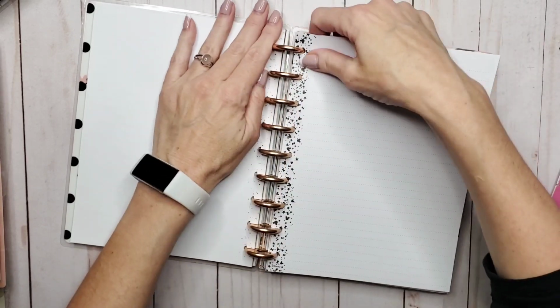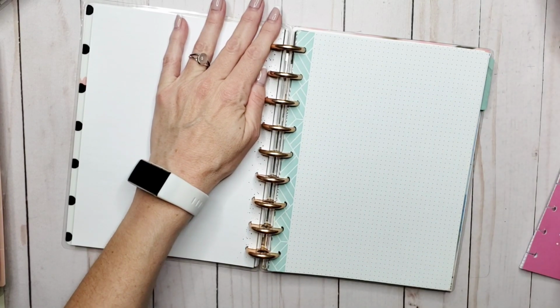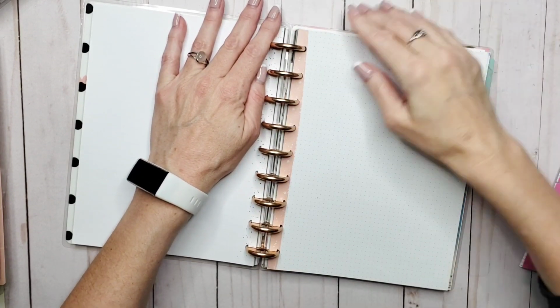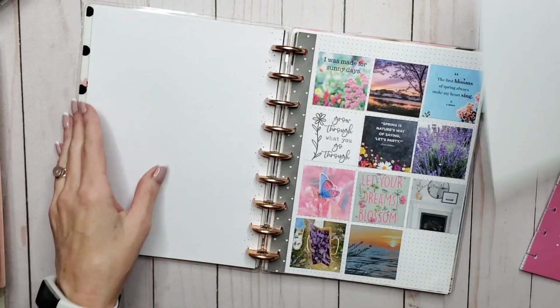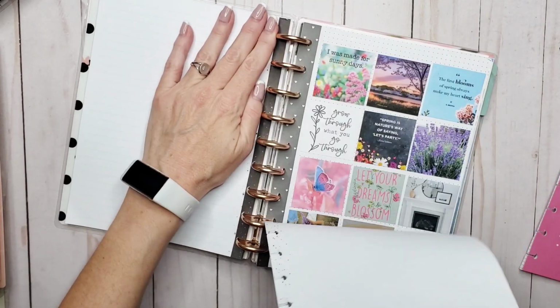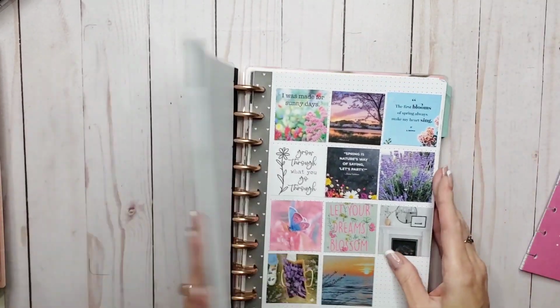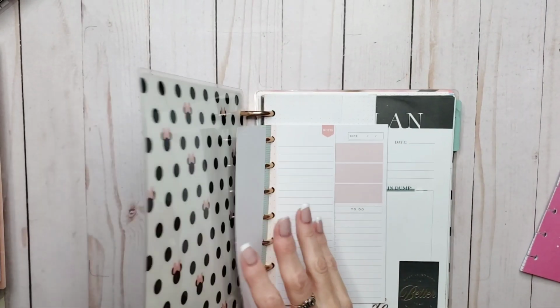filler paper in here yesterday because I was cleaning out planners, and I've made this guy way too thick. So we're going to remove some of this filler paper. Okay. Yeah, that's a little bit better. All right, so I got all kinds of things in here.